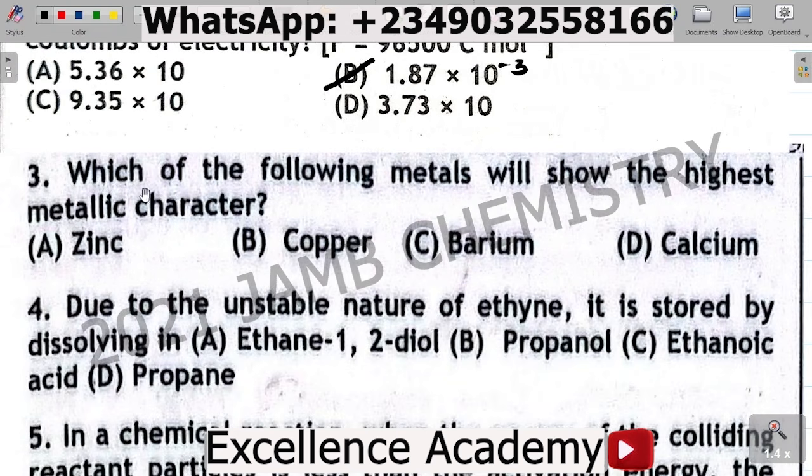Next up, question 3 says, which of the following metals will show the highest metallic character? A, zinc, B, copper, C, barium, D, calcium. So what is the correct answer to this?